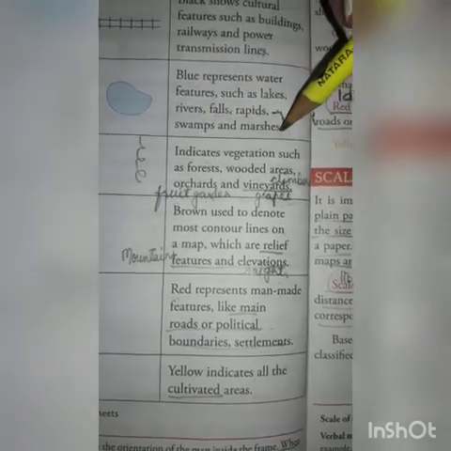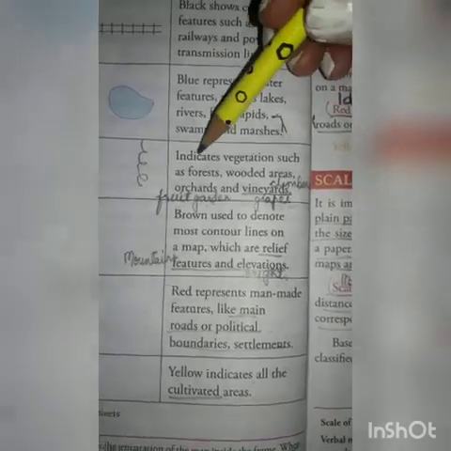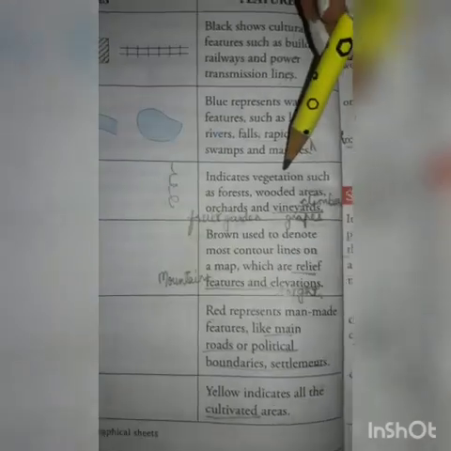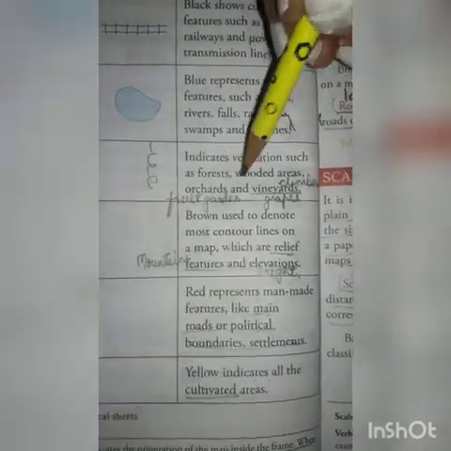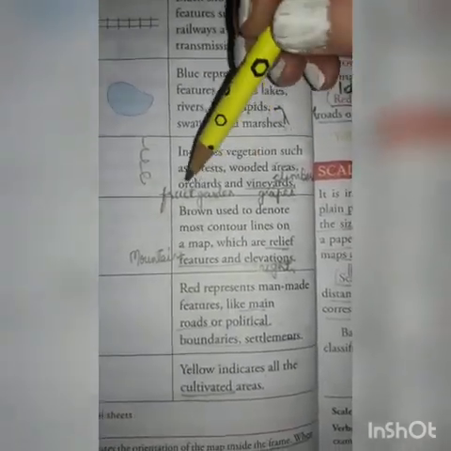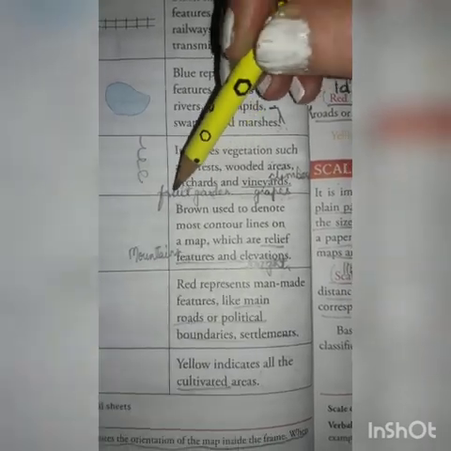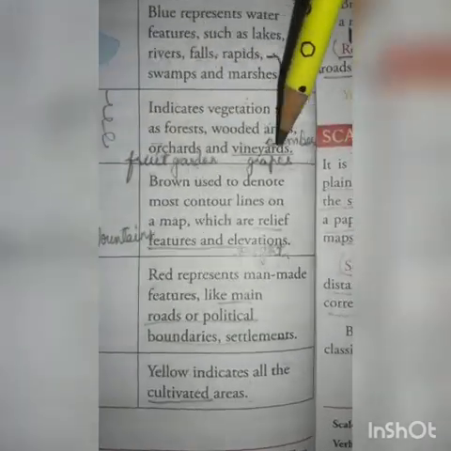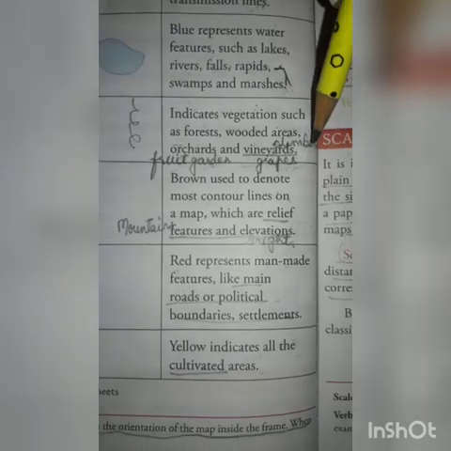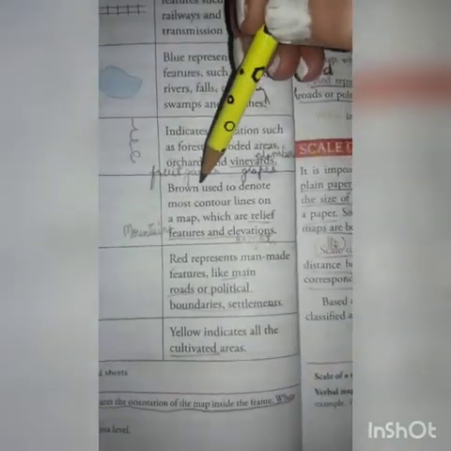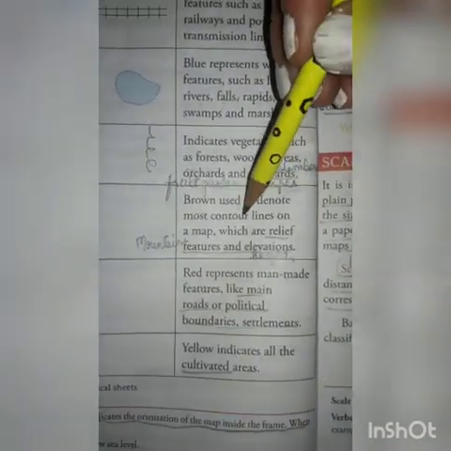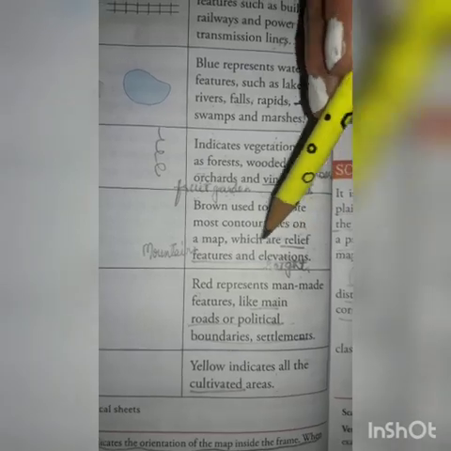Swamps are wet areas. Now green color indicates vegetation, as you know very well, such as forests, wooded areas, orchards. Orchards refer to fruit gardens. Vineyards are where you'll find climbers like grapes. Now next is brown color. Brown color is used to denote contour lines. They show relief features, mountains, height of a place, etc.